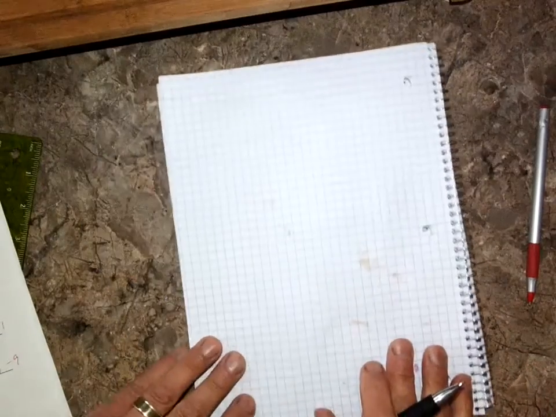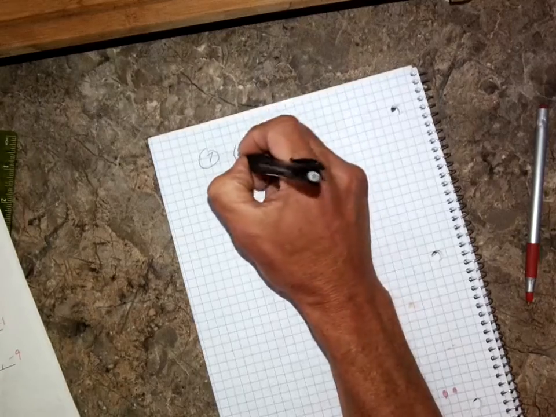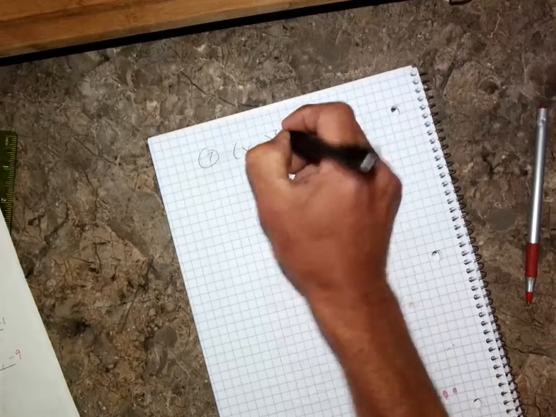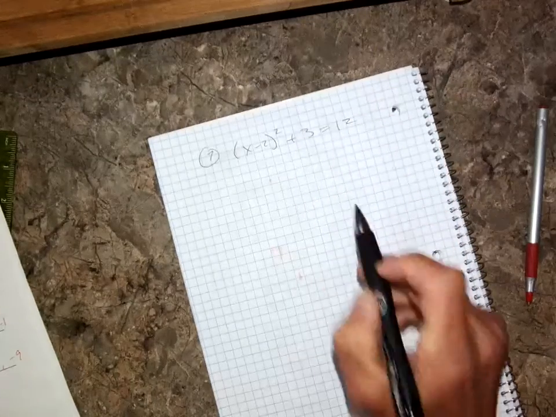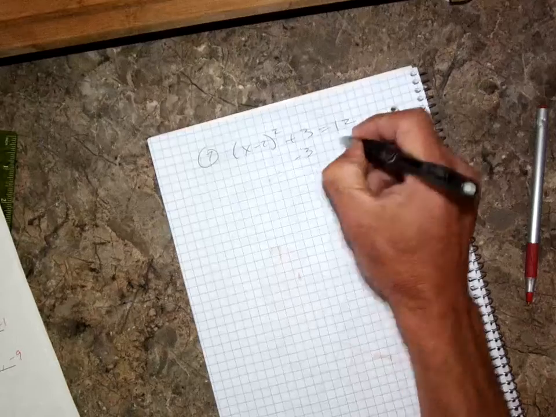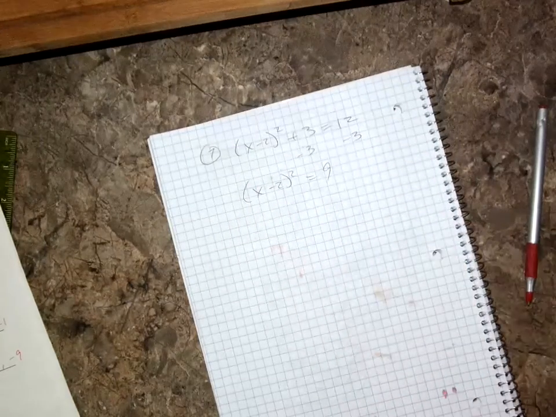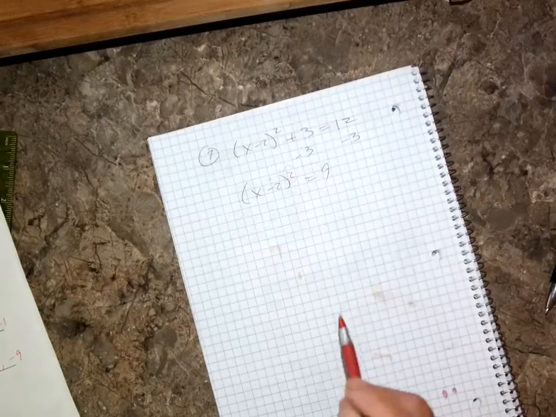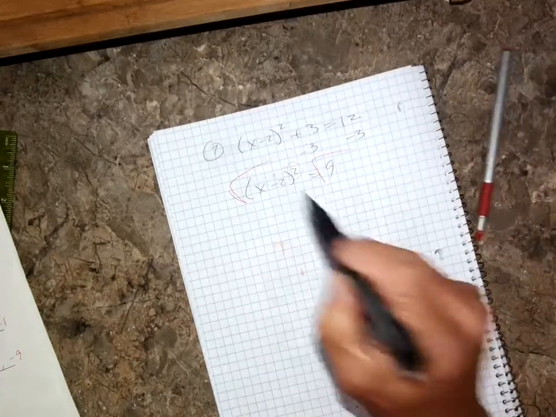Again, if you go too fast, just pause it and catch up. Okay, 7. I've got parentheses x minus 2 squared plus 3 equals 12. Okay, let's get rid of this 3. It's hanging out all by itself. So we'll go minus 3, minus 3. So parentheses x minus 2 squared equals 9. Okay, we'll square root it to get rid of the square. And there's got to be two answers because of the square.